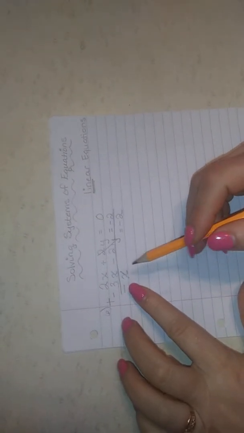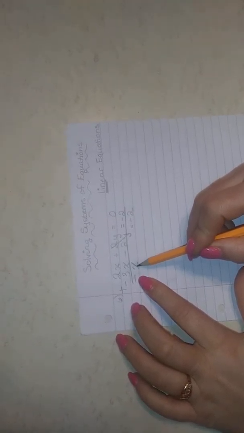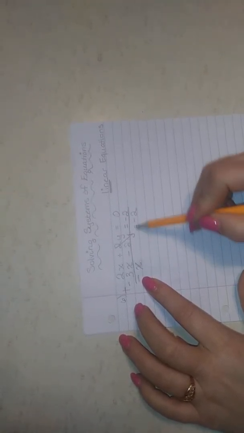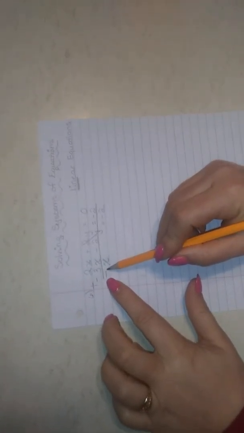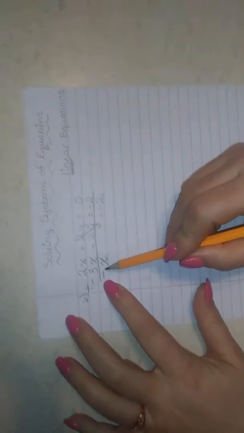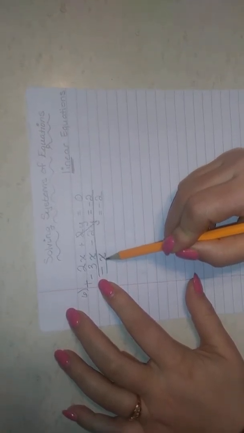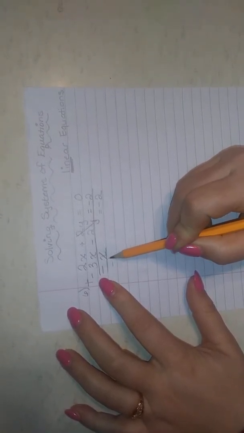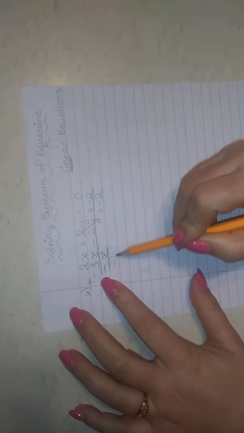Okay, so as we were saying, we have a negative 1x, which just becomes negative x, equals negative 2. Well, we still don't have x by itself because there's a negative in front of the x. It's a negative 1. We need a positive 1. So in order for this to become a positive 1, we need to divide by negative 1. So you always divide by whatever is here to get rid of it.